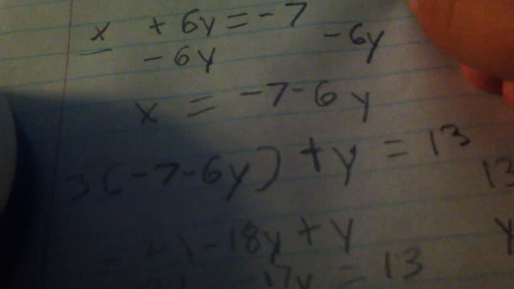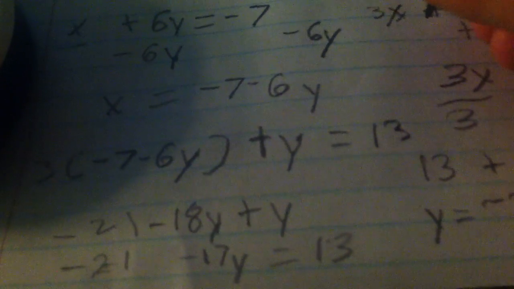So now you've got 3x plus negative 2 is equal to 13. Add 2 to both sides, and x is equal to 5.